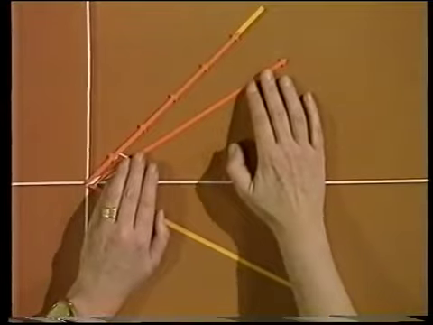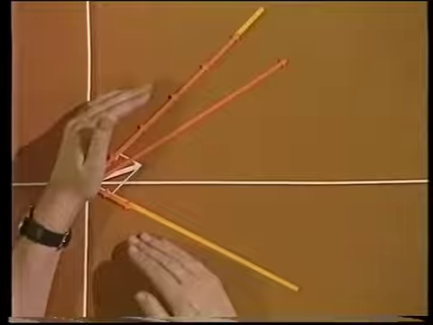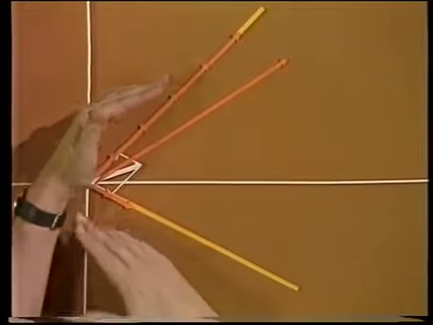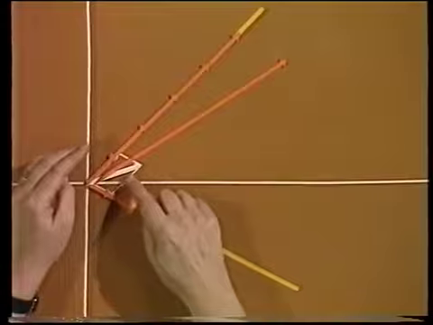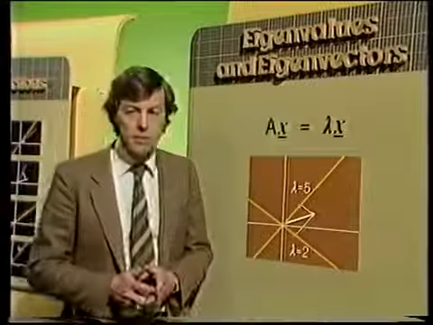And that's to here. And you can see that even though it was pulled in both directions, the pull was stronger here, 5, compared with 2 here. So the result was to move the vector closer to the dominant direction. And the dominant direction is just the one with the largest eigenvalue, the largest stretch factor.